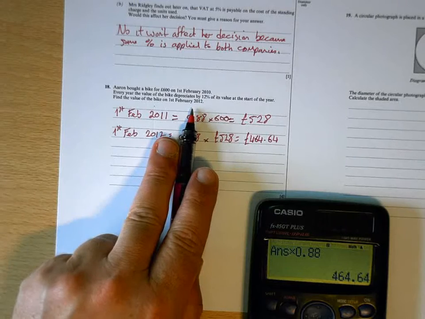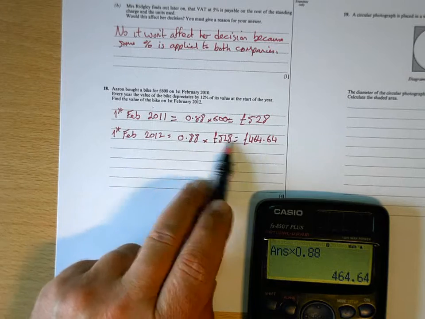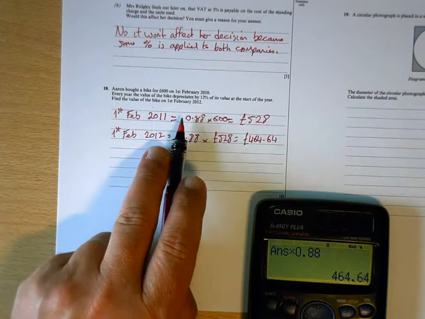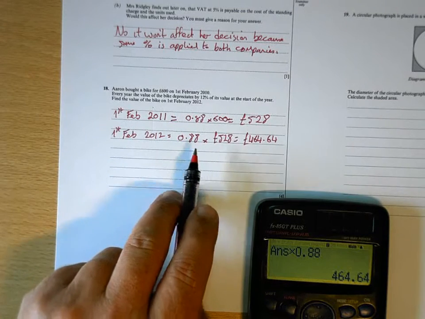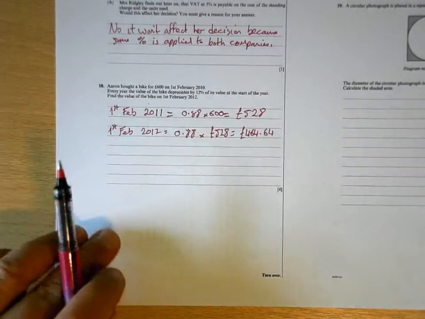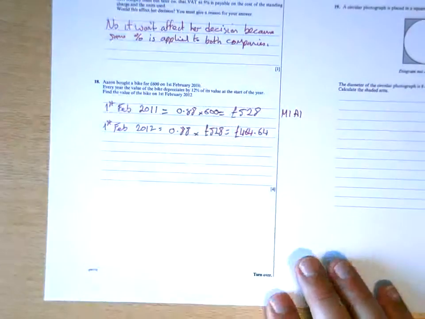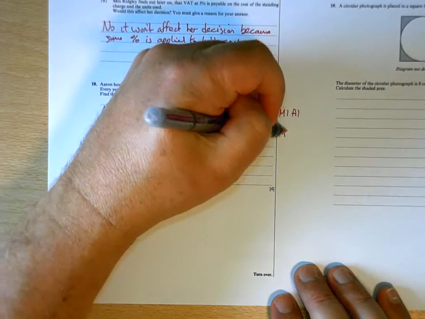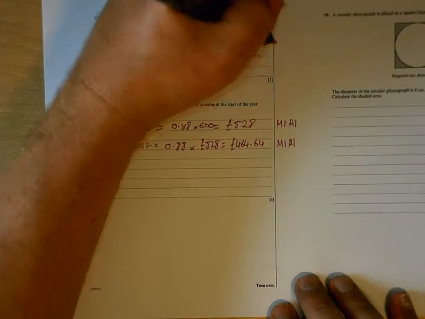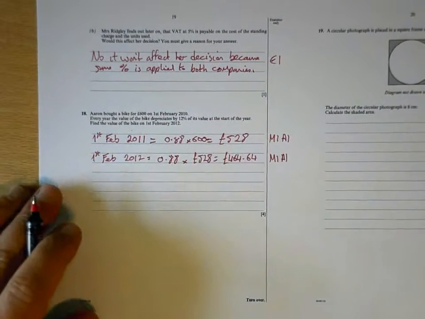If the question asked you how much it has lost over 2 years, then you would take that away from £600. So you need to read these questions carefully to make sure. Sometimes they'll ask you how much it's lost, sometimes they'll ask you what its value is. So 4 marks for that, 2 for the end of the first year, 2 for the end of the second year. Up there you get 1 mark for the correct explanation of the effect of that 5%.